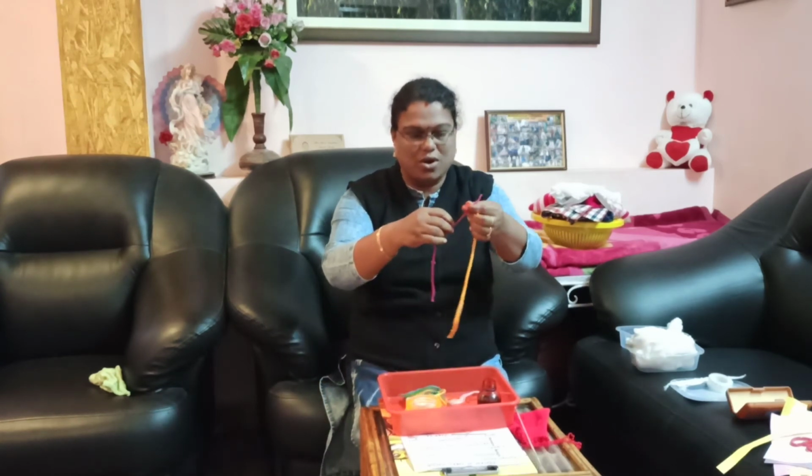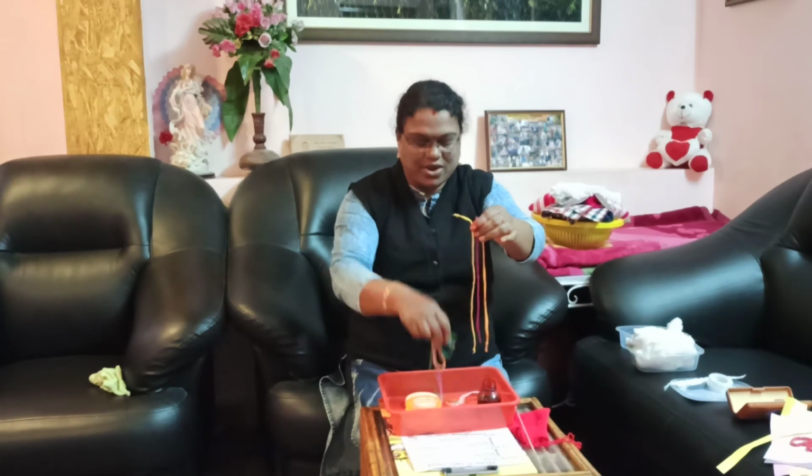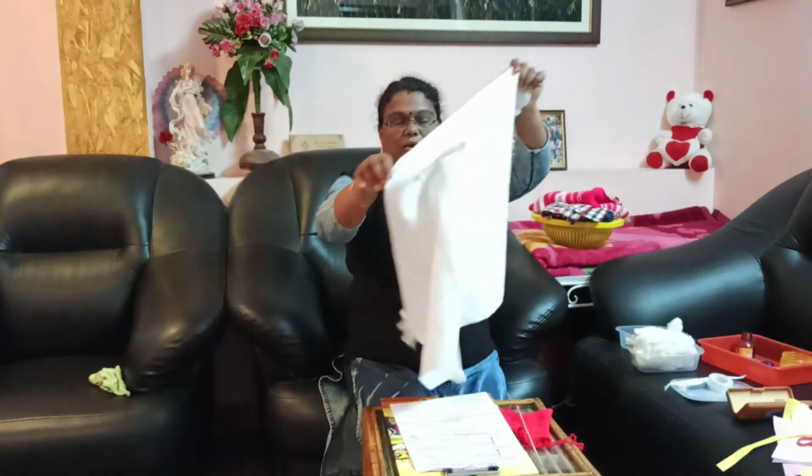Now the yarns are ready. Then they are treated with dyes to form different colors of yarns like this. Now the yarn is ready and it is converted into fabric or clothes which we are wearing. There are two types of fabric making process. One is weaving, another one is knitting. Weaving is arranging two sets of yarns together to form a cloth like this. So this is the woven one. This cloth is woven cloth.